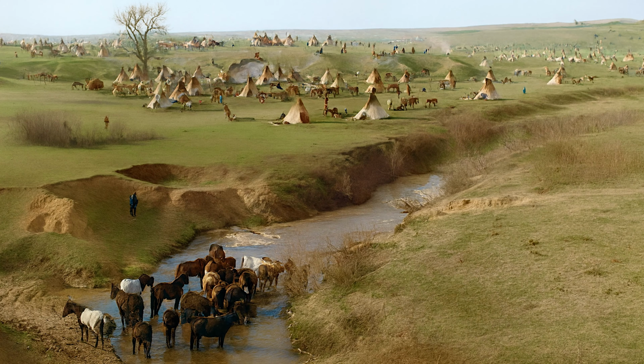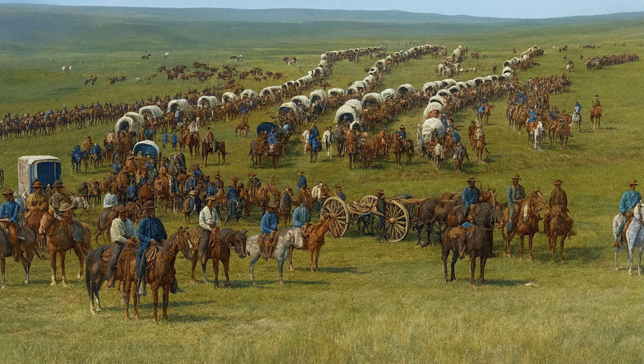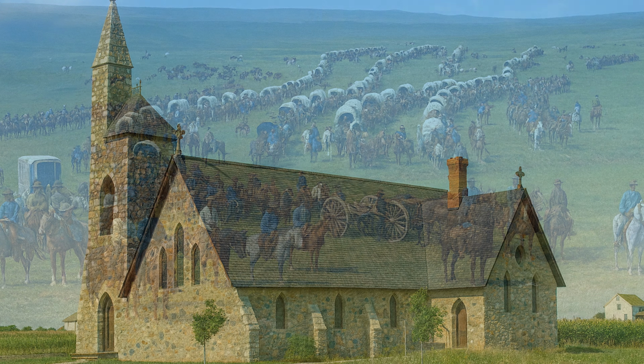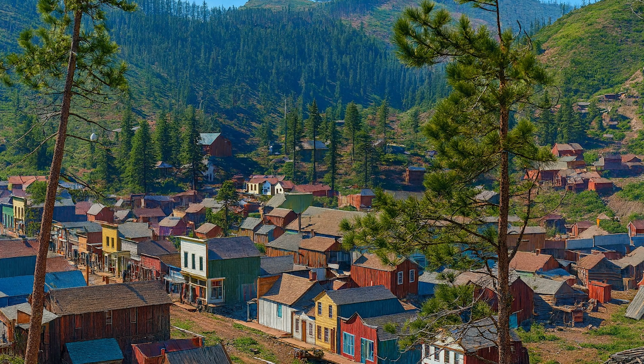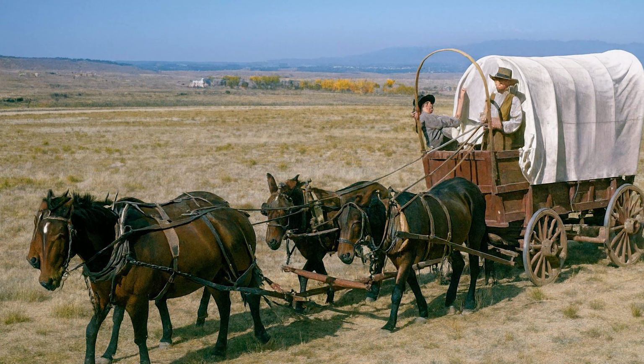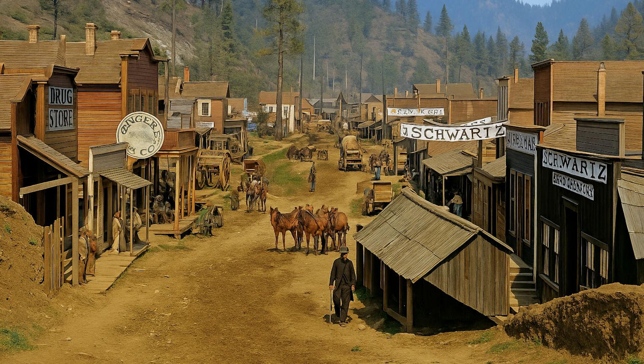Indigenous groups striving to defend their homelands, homesteaders carving out farms, and prospectors chasing opportunities in the Black Hills gold rush of 1872. Churches, schools, and newspapers soon followed, giving the region the hallmarks of permanent settlement. As more settlers arrived, Dakota Territory transitioned from a remote outpost on the frontier into a structured society with growing towns, local governance, and a budding sense of regional identity.